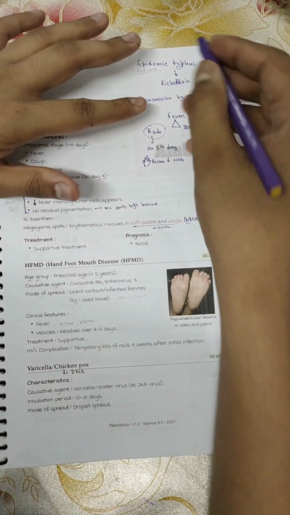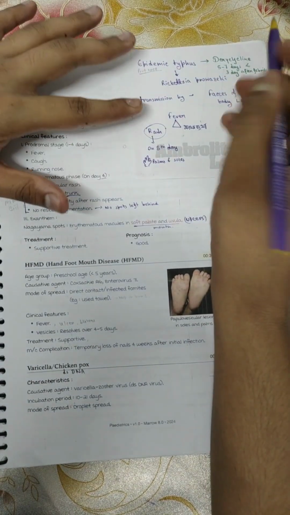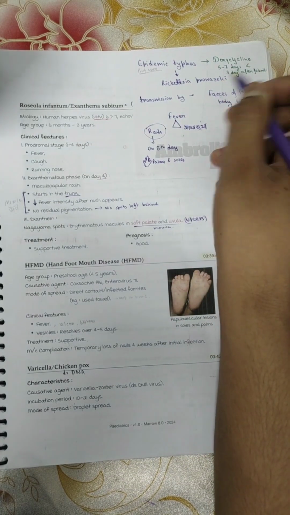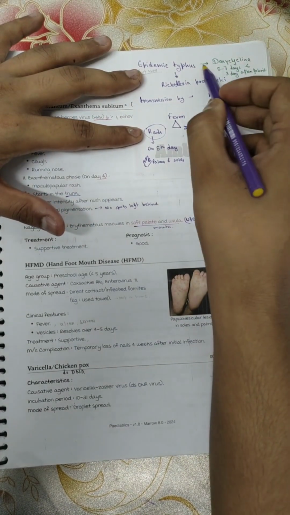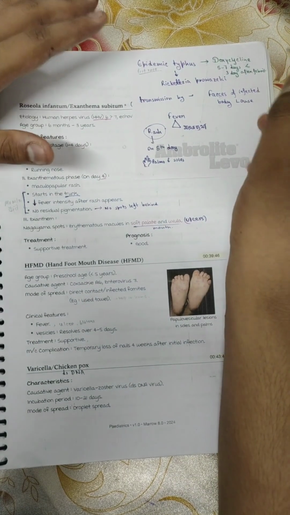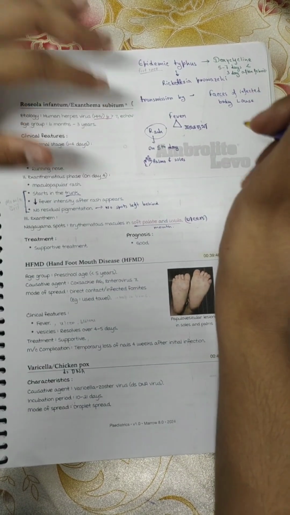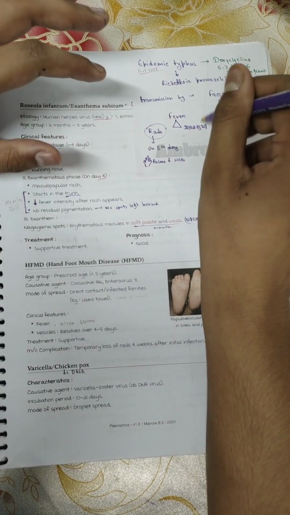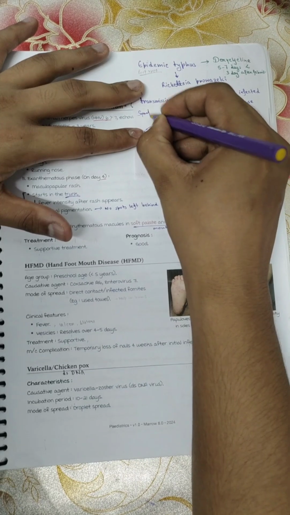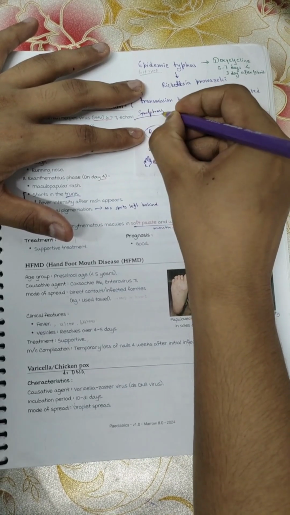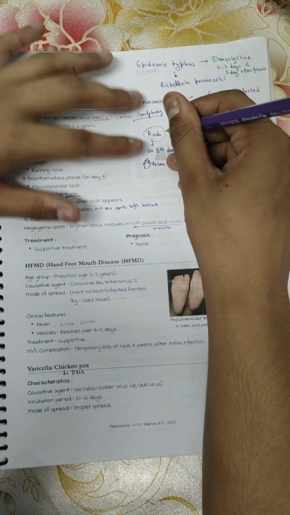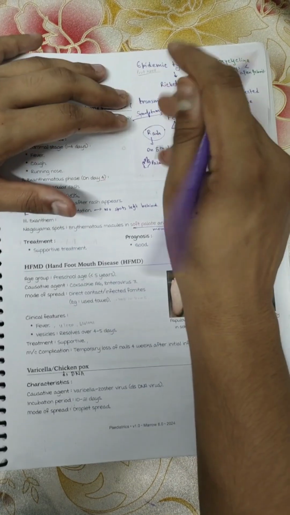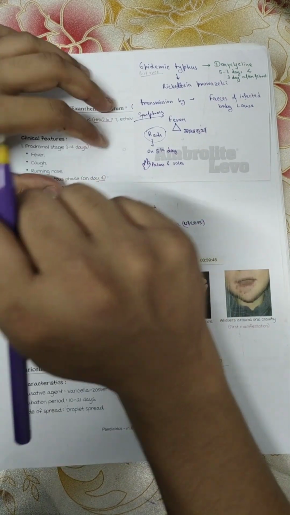Let's talk about epidemic typhus. It is due to Rickettsia prowazekii. The treatment is doxycycline for 1 week, and 3 days after the fever subsides. It is transmitted by feces of infected body lice. The triad of symptoms is fever along with headache and rash on the fifth day. Here we have the rashes on the palms and soles.